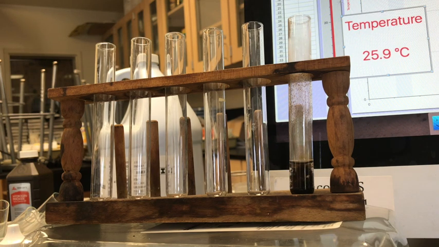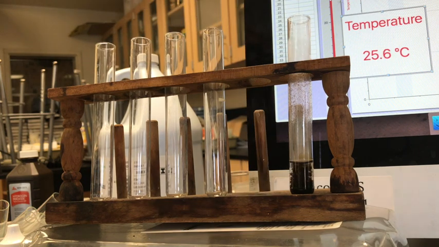Experiment number 2 is a solution of copper chloride. So a solution means that you have a mixture of different things. So here I'm in the background adding some copper chloride to the test tube.